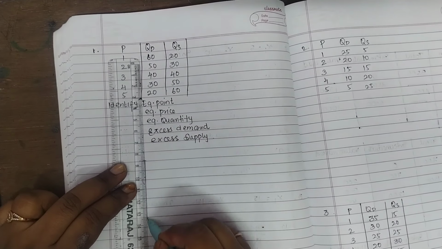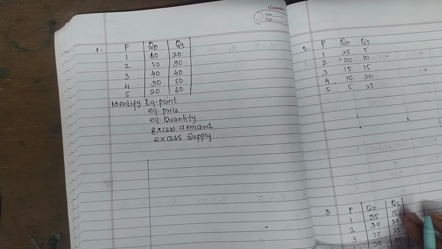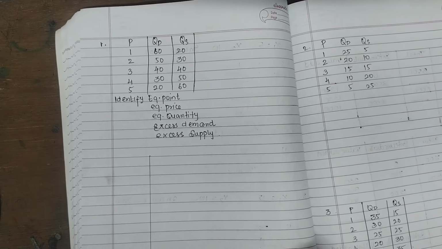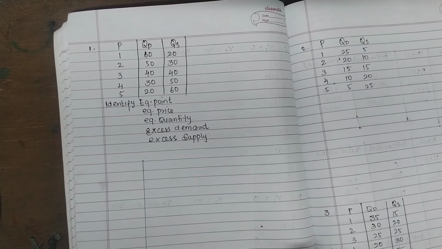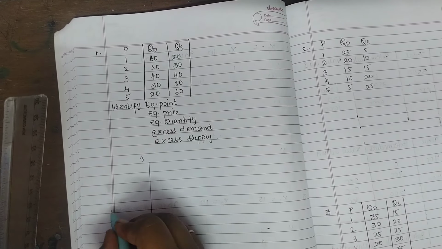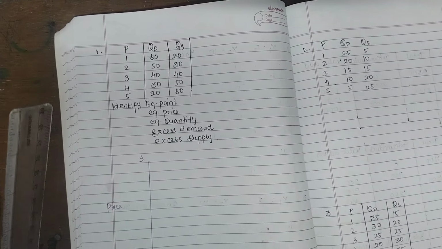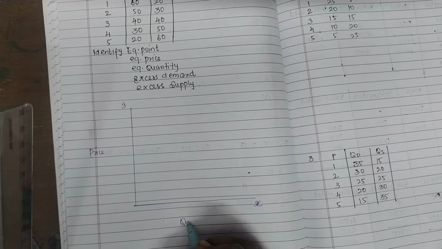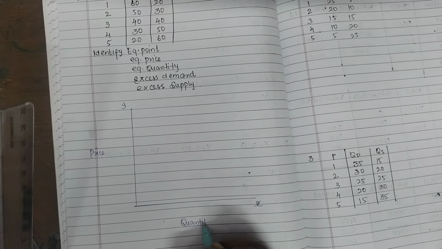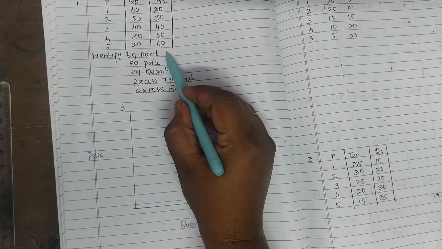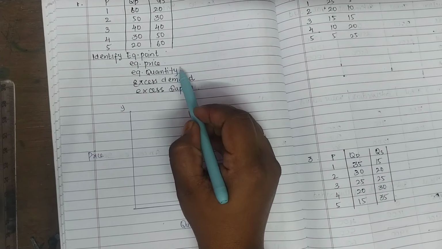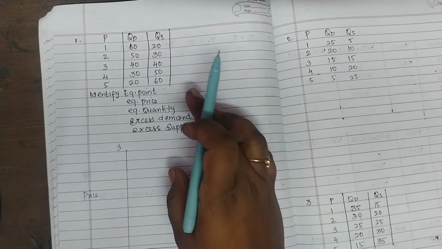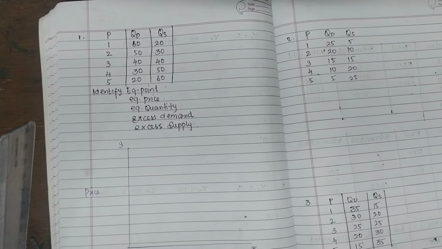Always the vertical line will be the price, and the horizontal line will always be the quantity demanded and quantity supplied. This is always X, this is always Y, this is always price, this is always quantity. Okay, you have to find the equilibrium point, equilibrium price, equilibrium quantity, excess demand, excess supply, so that you will get the marks for identifying each of them.